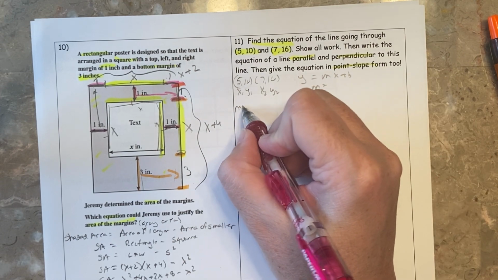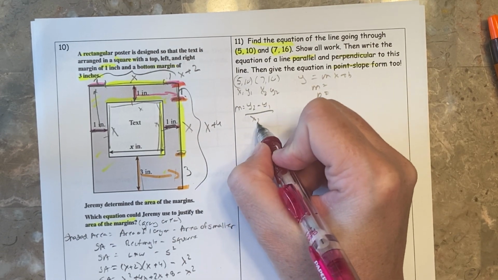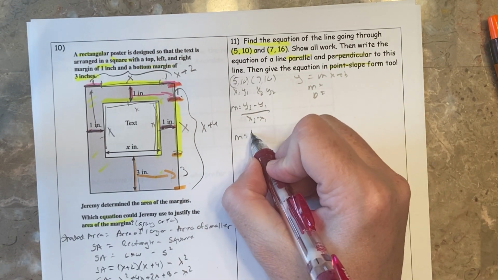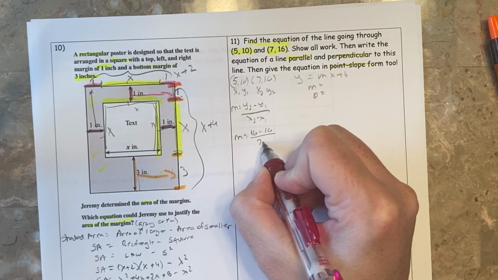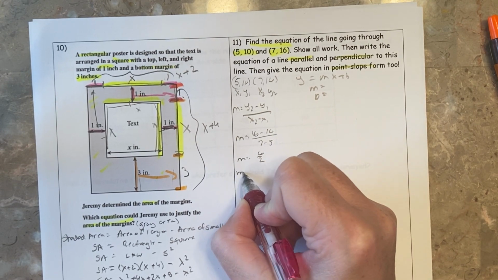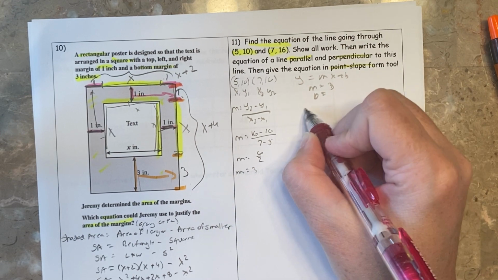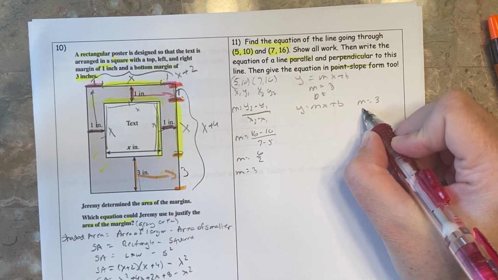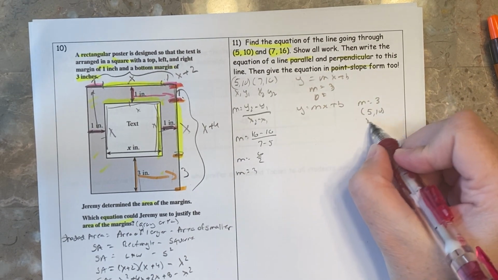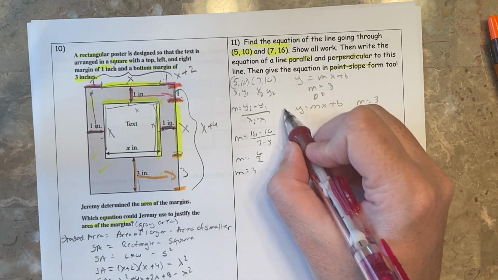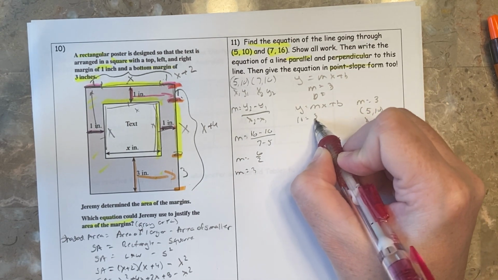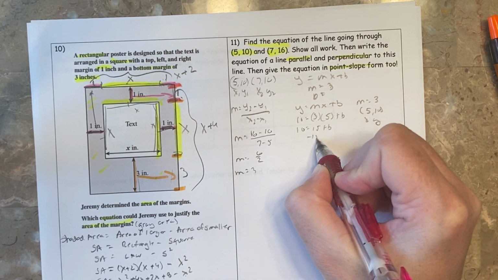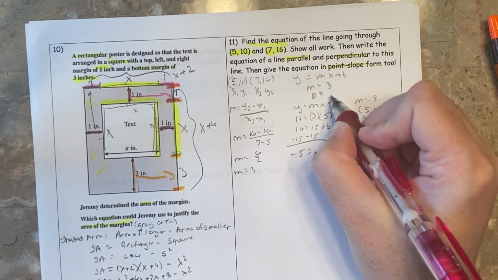So we'll start with our slope. m equals y2 minus y1 over x2 minus x1, which essentially is the average rate of change that we just did, but in slope form. 16 minus 10 over 7 minus 5 is 6 over 2, or 3. So we have our slope. Now we need the y-intercept. You're going to plug into y equals mx plus b, using your slope and one of the coordinates. I usually use the first one. So y is 10, slope is 3, x is 5. That's 15 plus b, subtract 15, and negative 5 equals b.